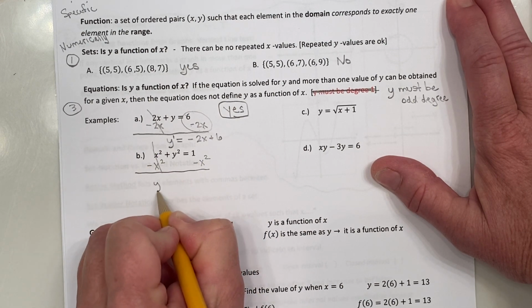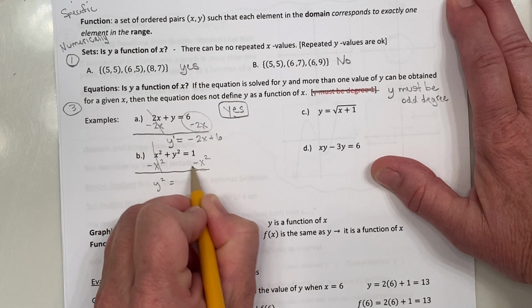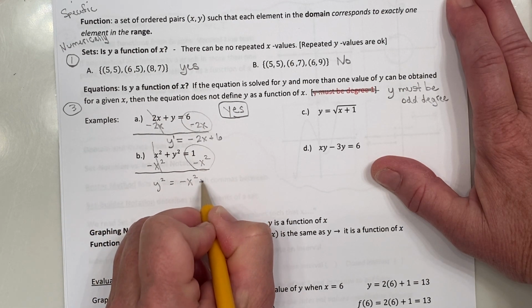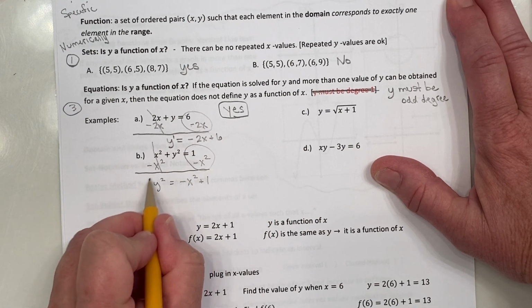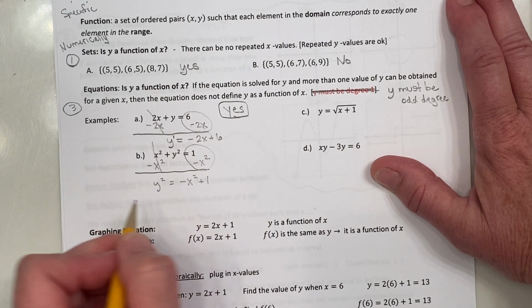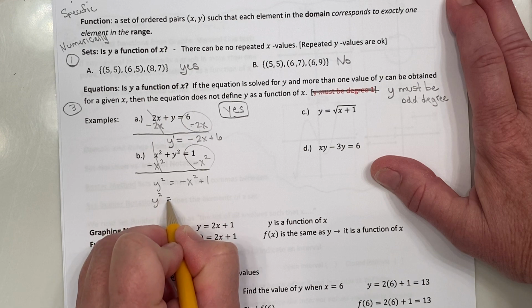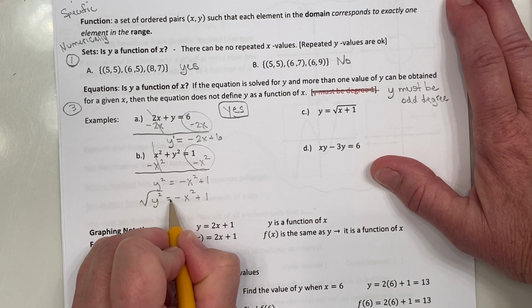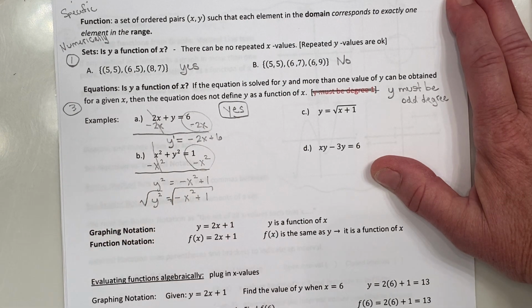Cancel those. I've got y squared equals. Now over here, I'm going to arrange this in a row, negative x squared plus 1. I want to get y by itself, not y squared. So the next thing we do is we bring in the square root. I rewrote the problem and I'm bringing in the square root. As you're bringing in that square root, in your brain you should be thinking, that's an even root that I'm bringing in.